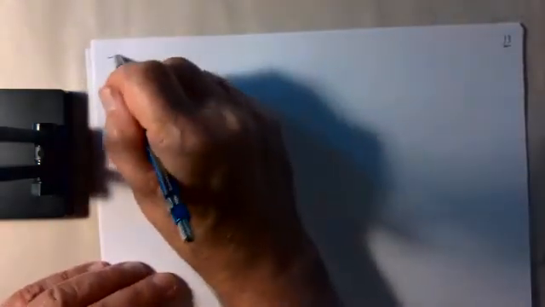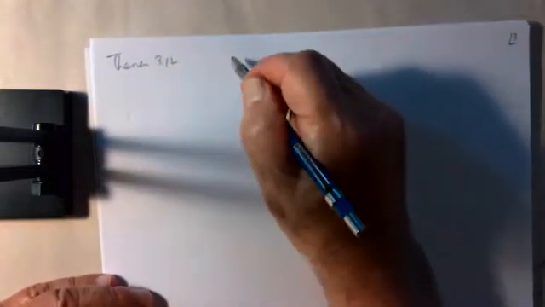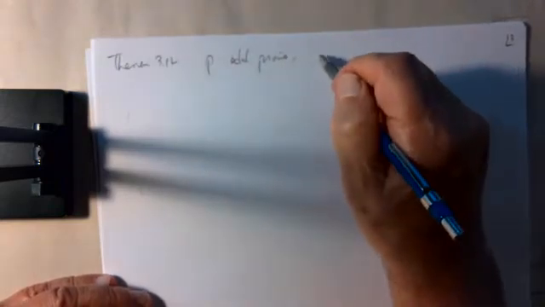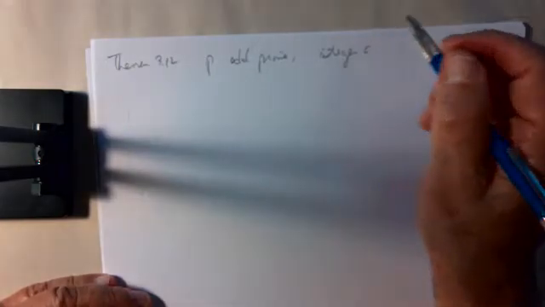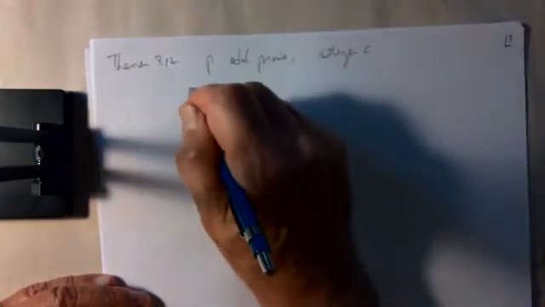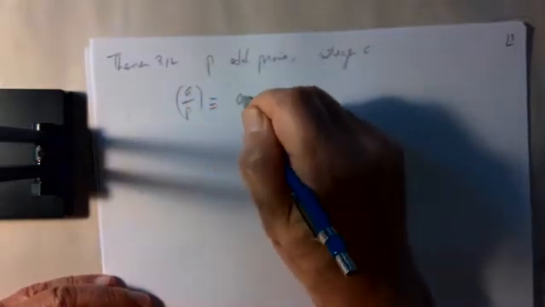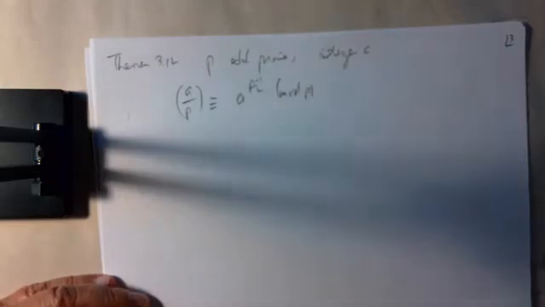So this is theorem 3.12 in the text, which says that for every odd prime p and every integer a, the Legendre symbol a over p is congruent to a to the power (p minus 1) over 2 mod p.